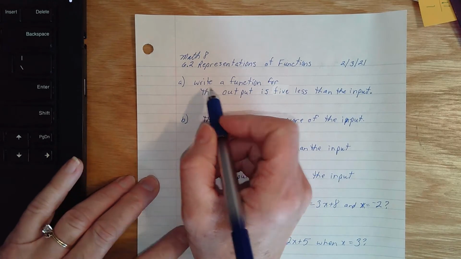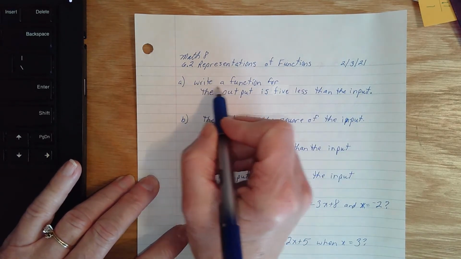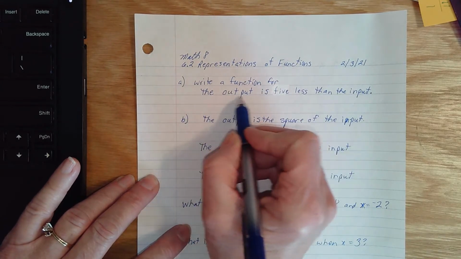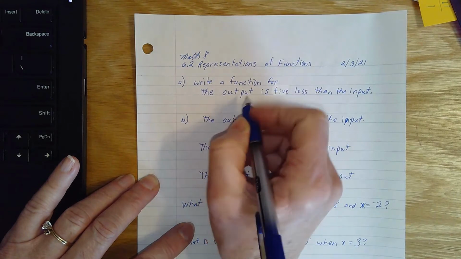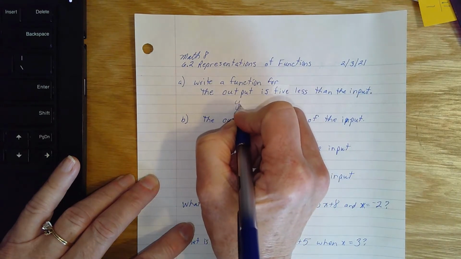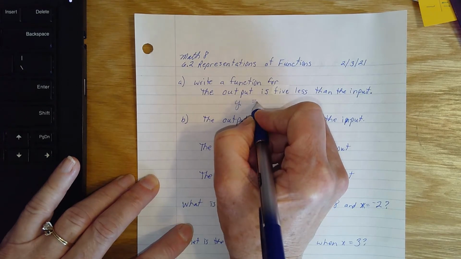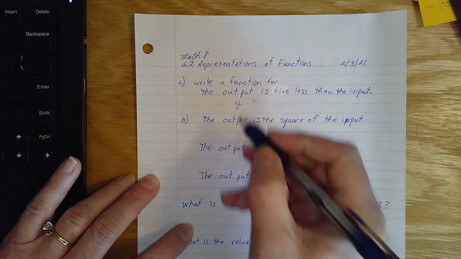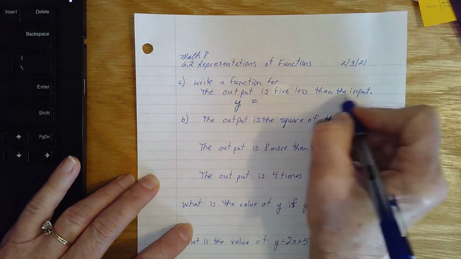Morning, we're going to practice a little bit today with the representations of functions. So first, write a function for: the output is 5 less than the input. Okay, output is y. Is always means equals. 5 less than the input.